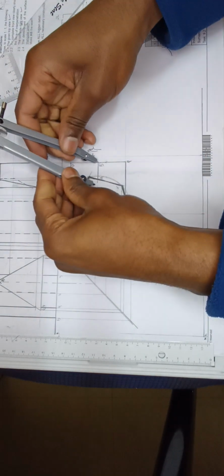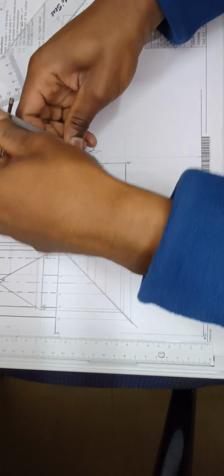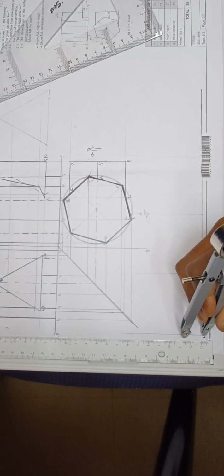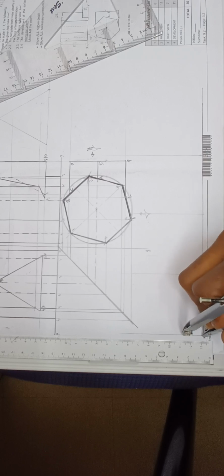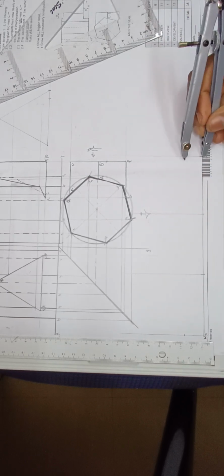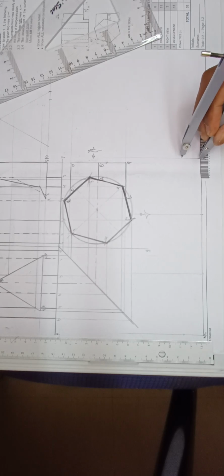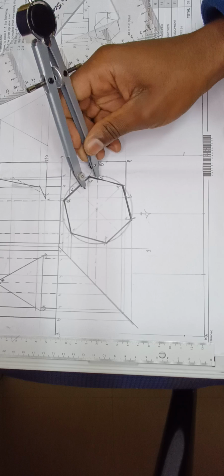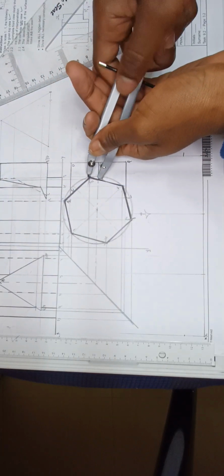B is interpenetrating from here until here. This is where B is interpenetrating. Come here, B is interpenetrating until here, and on this side it is interpenetrating until here. Then from here going to C, we need this distance because we don't just go straight. We need this distance here.